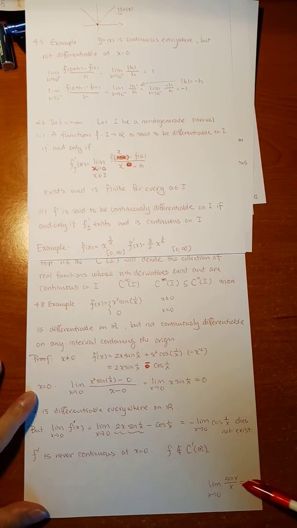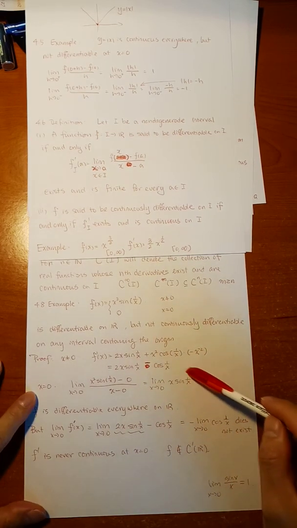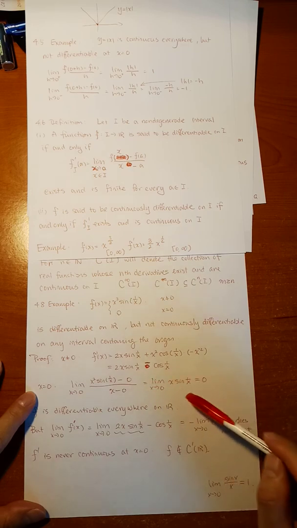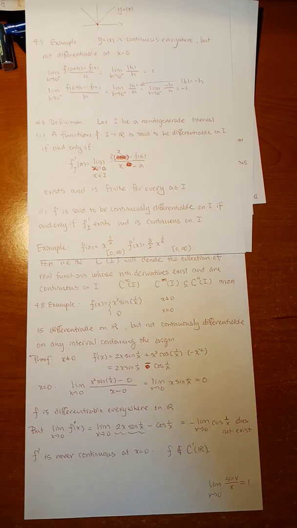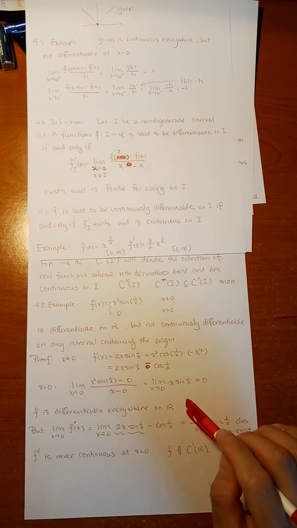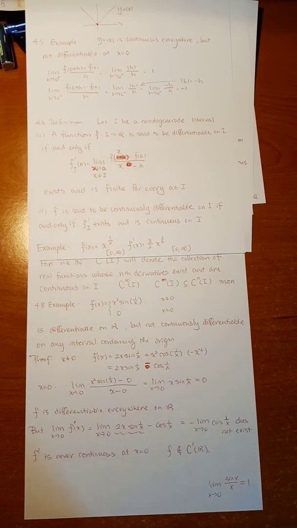So here, this is something I wrote when I was trying to explain. This one is not 1. This is 0 by the squeeze theorem. Try to convince yourself why it is 0 by the squeeze theorem.